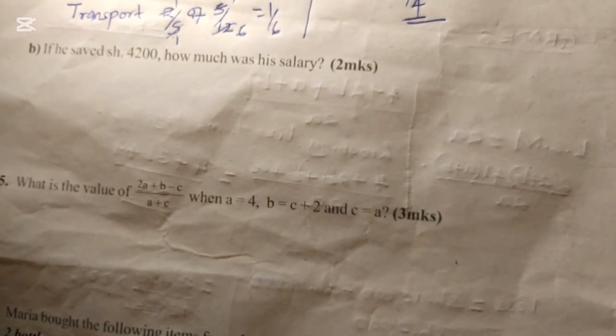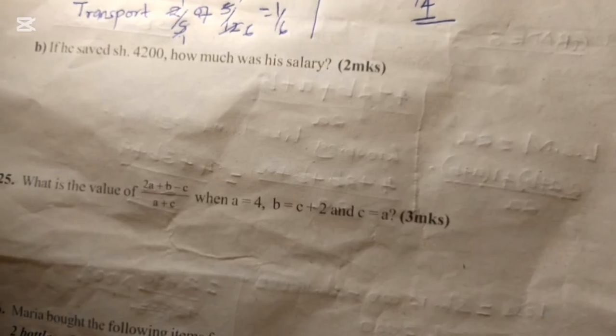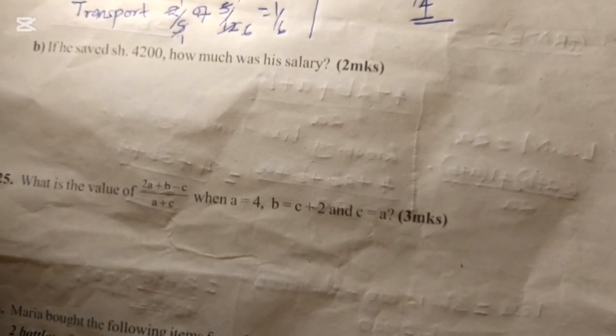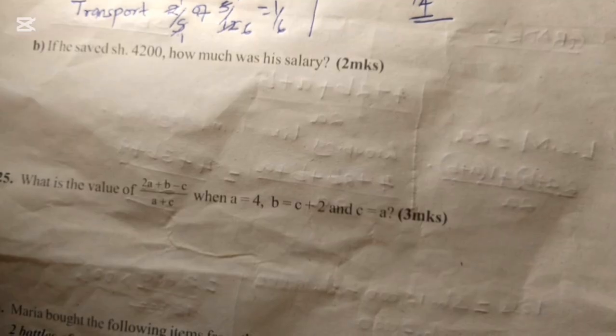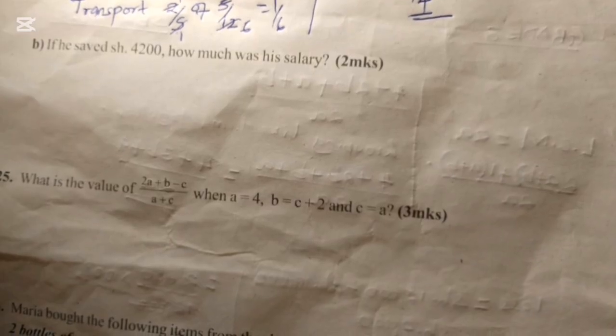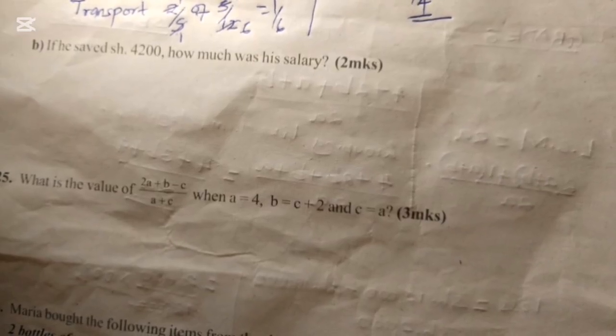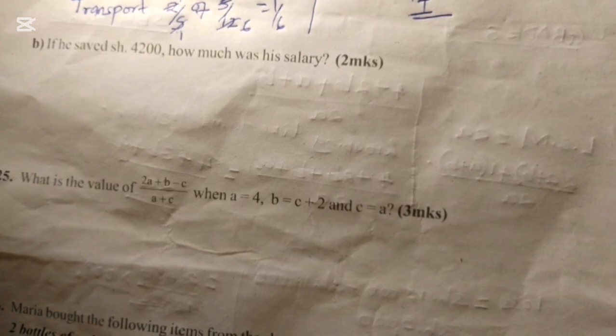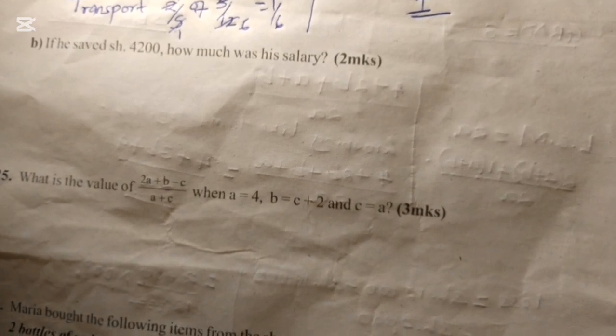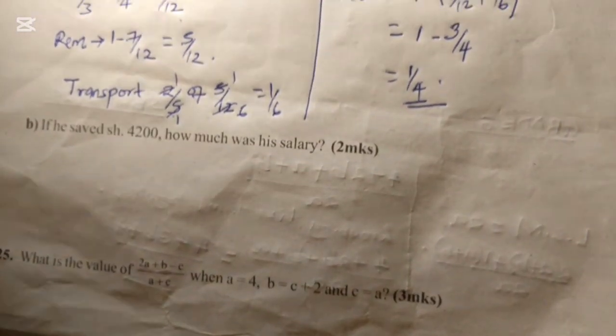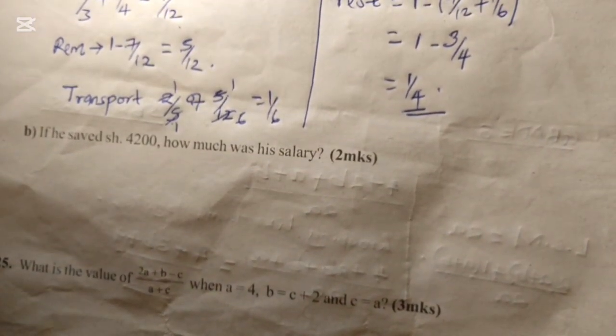Part B of the question is, if he saved 4,200 shillings, how much was his salary? And from part A, we have seen that he saved a quarter of his salary.